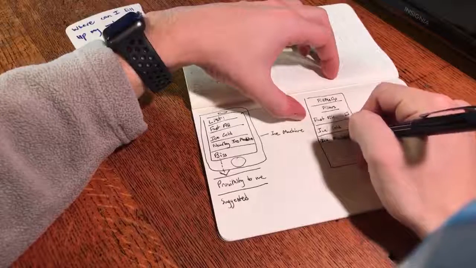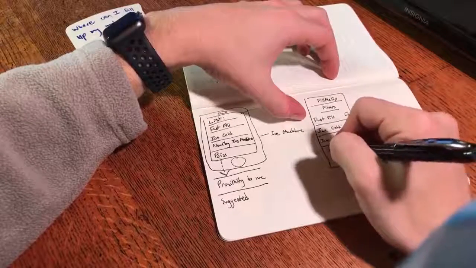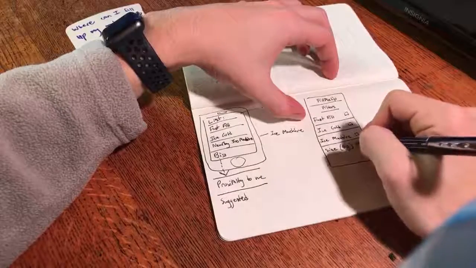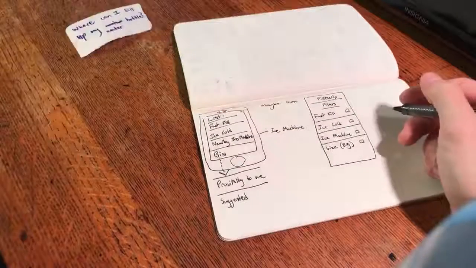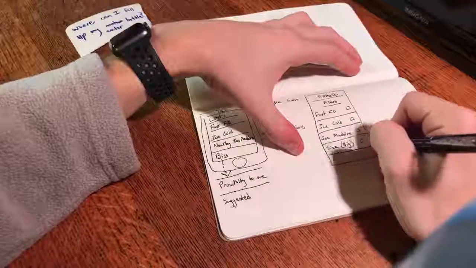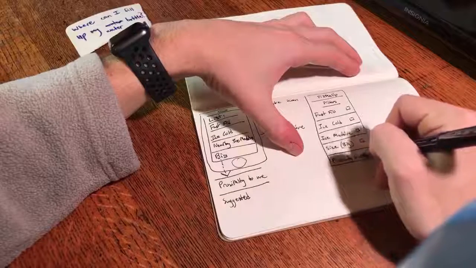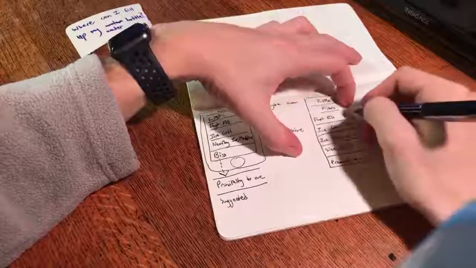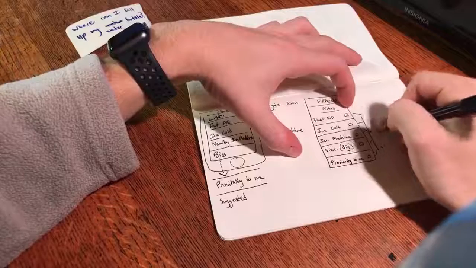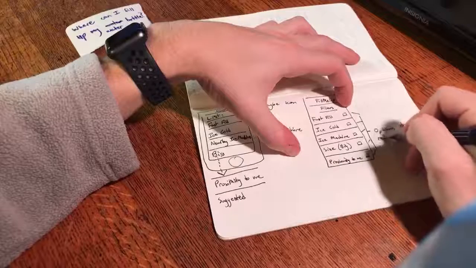Ice machine. Size. Let's do big. I guess it could be big or small. But I guess big is just like one option. You want it big or do you not want it big? And then proximity. So these are all options that you can check to refine your search.